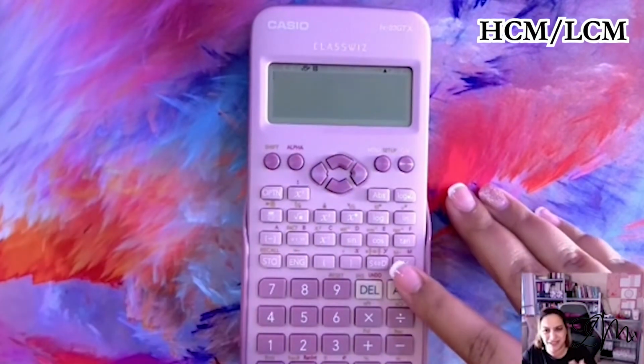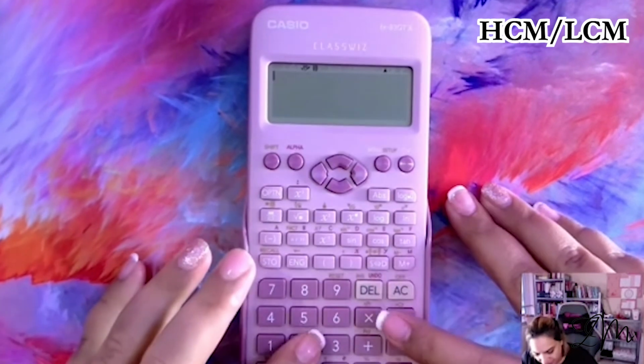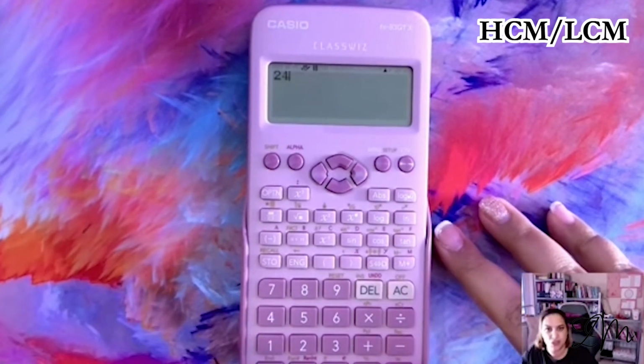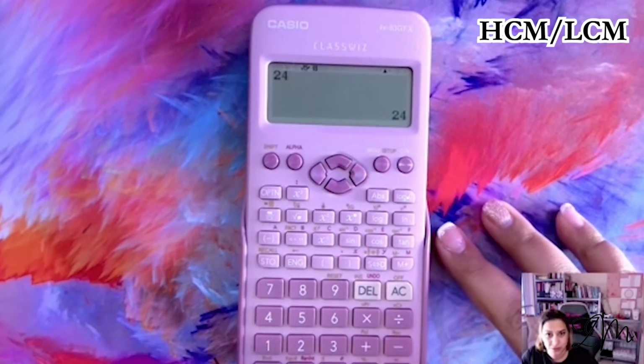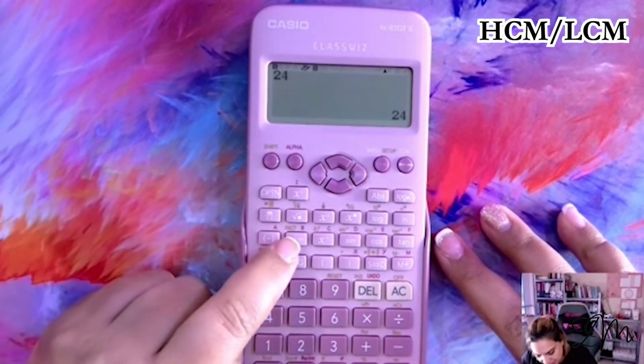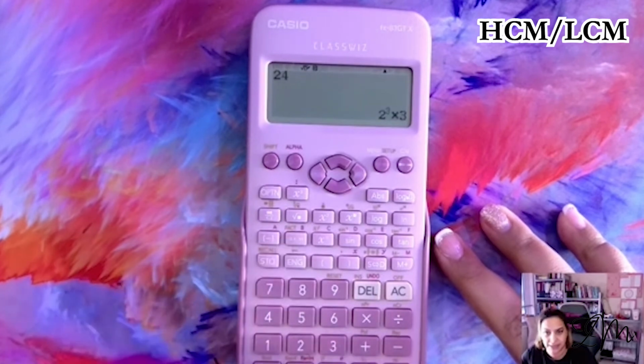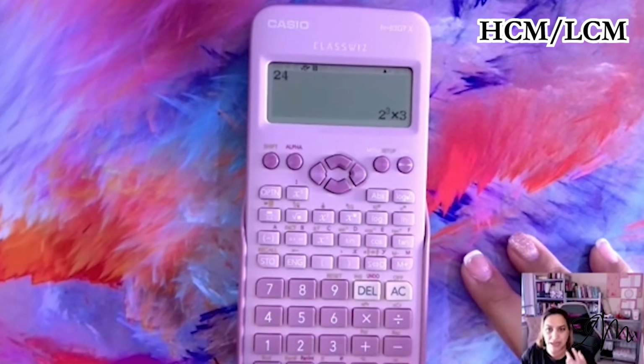Good morning. So back to looking at our calculator. Let's remind ourselves of a rule we've used before. So if we wanted to find out 24 as a product of its primes, you'd press 24, hit the equal sign, and then Shift and Fact, which is above here, and it gives you 24 as the product of its primes.